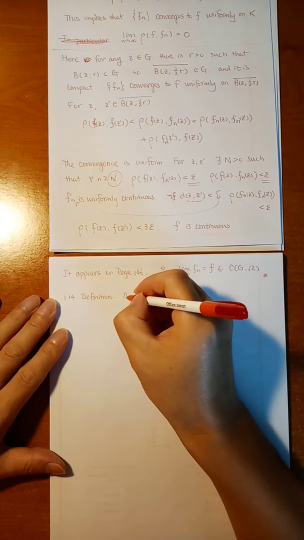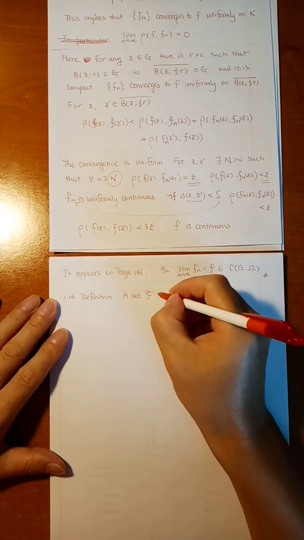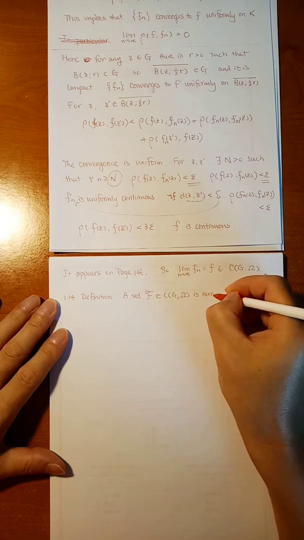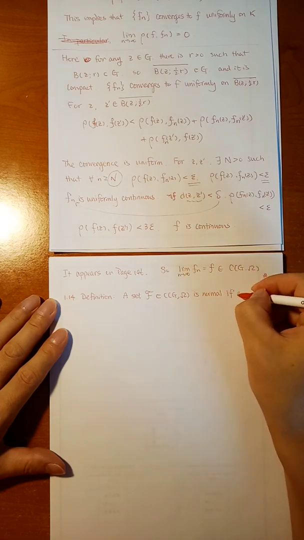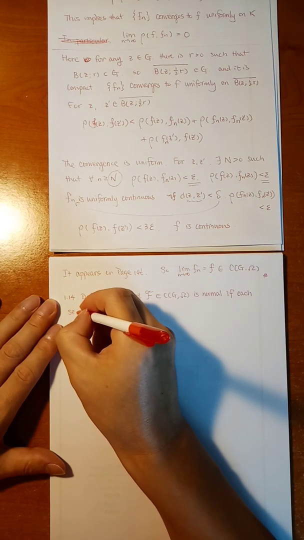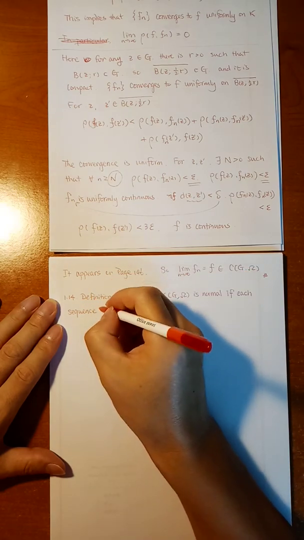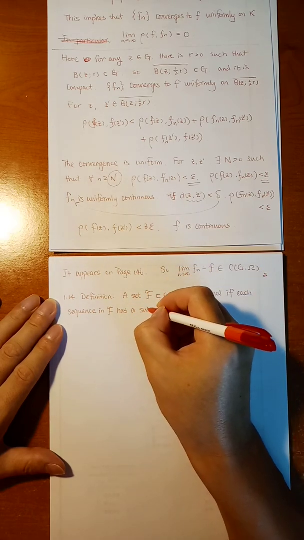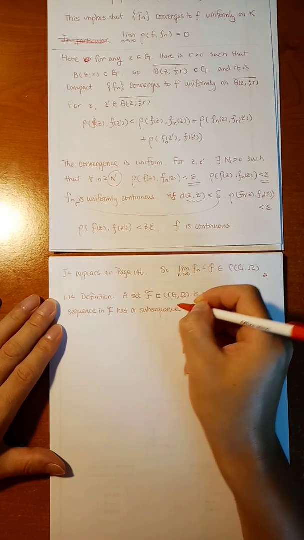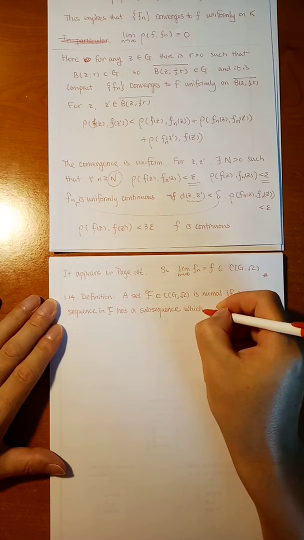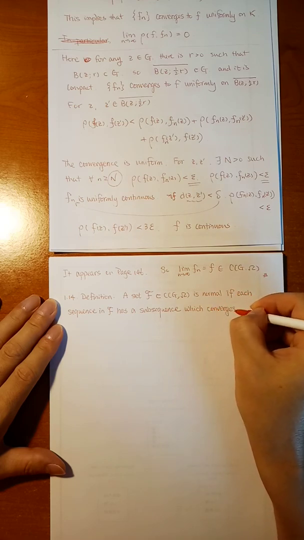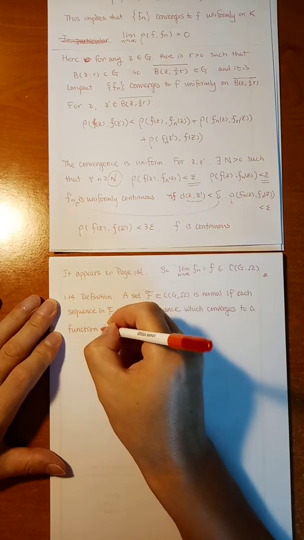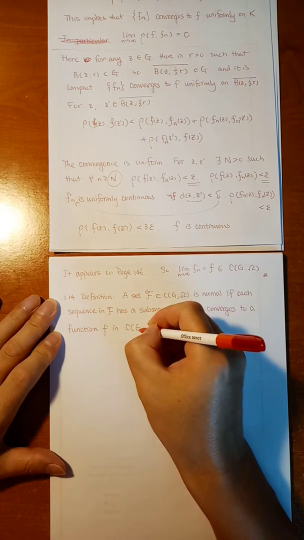The definition says a set F in Cg omega is normal if each sequence in F has a subsequence which converges to a function f in Cg omega.